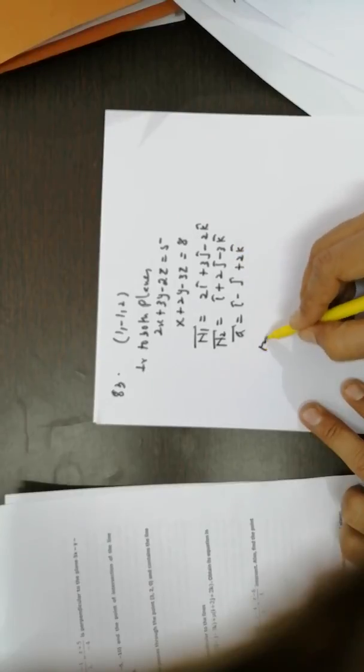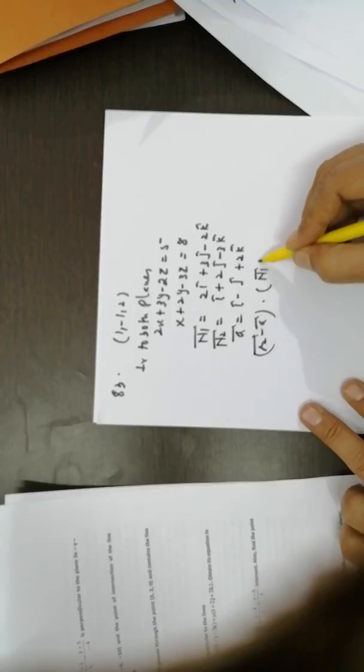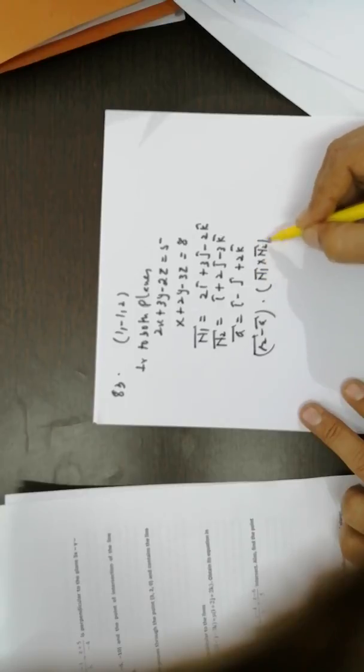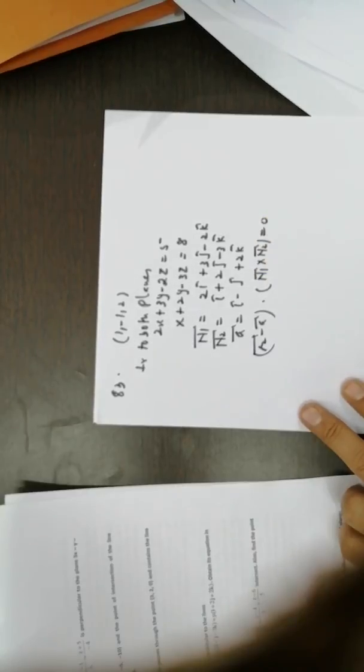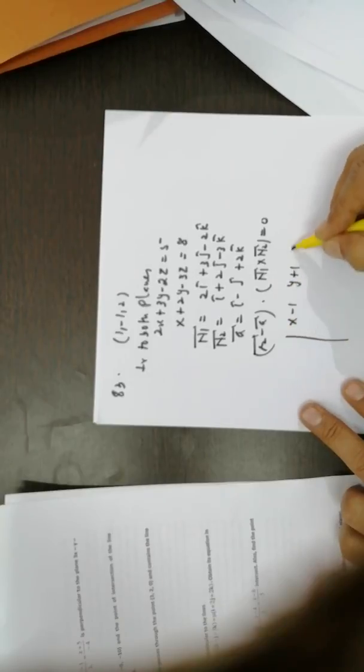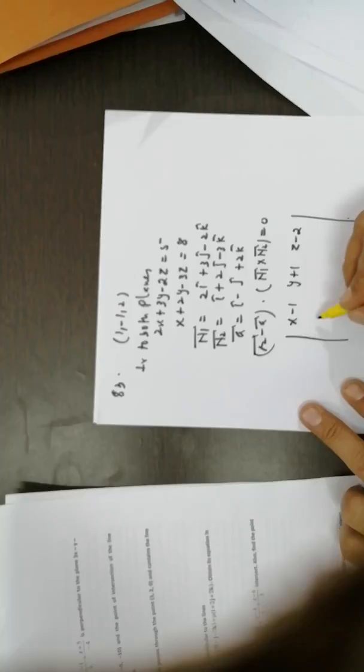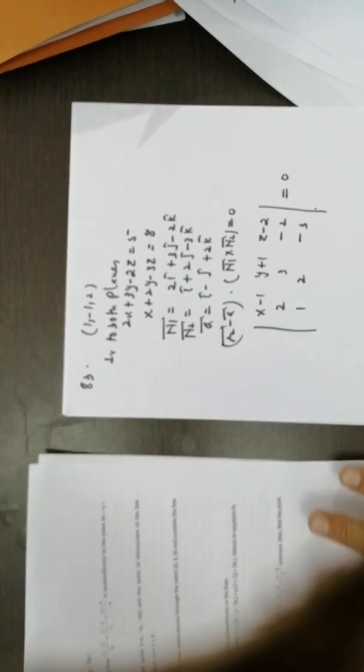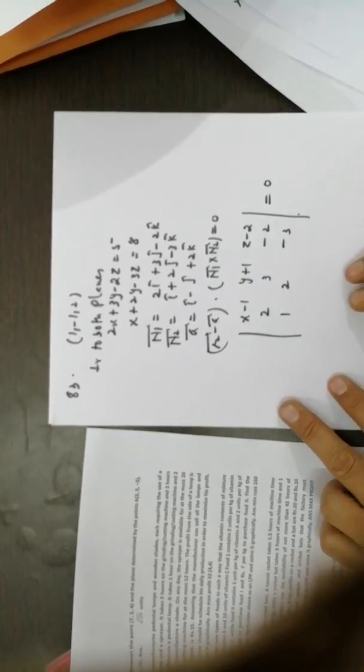So the equation of such a plane is (r minus a) dot (n1 cross n2), because it is perpendicular to both the planes. Now here the equation will be like this: x minus 1, y plus 1, z minus 2, and 2, 3, minus 2, and 1, 2, minus 3. Solve this, you will get the desired result. Now we have question number 84.